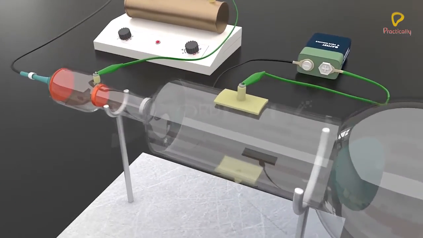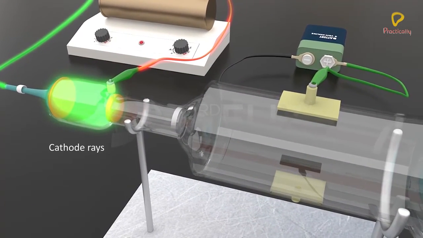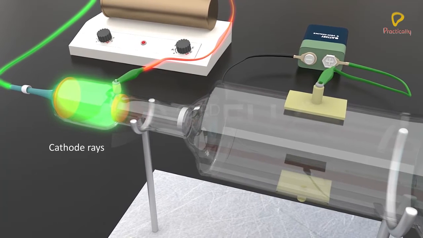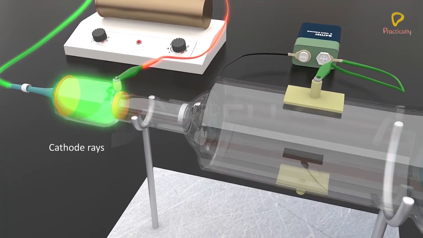At high voltage and low pressure, cathode rays were produced in the cathode ray tube.